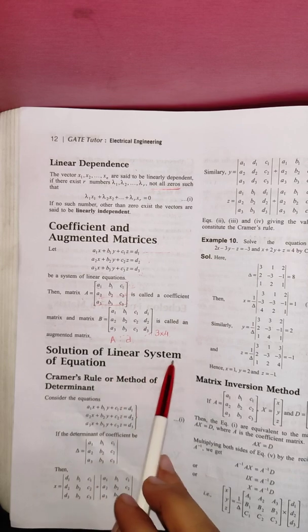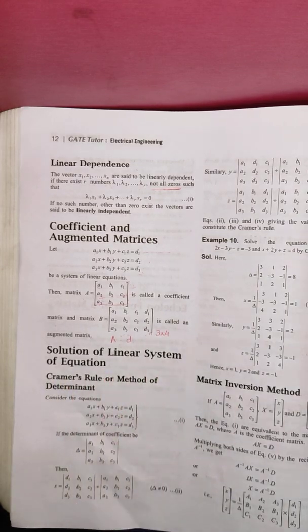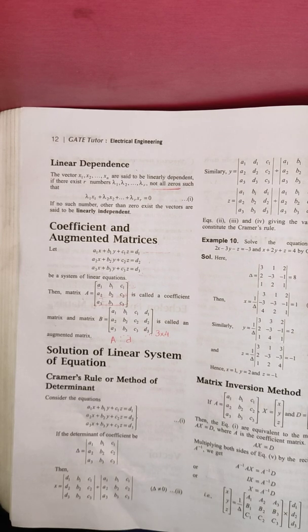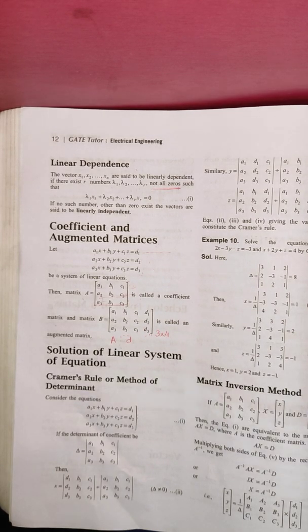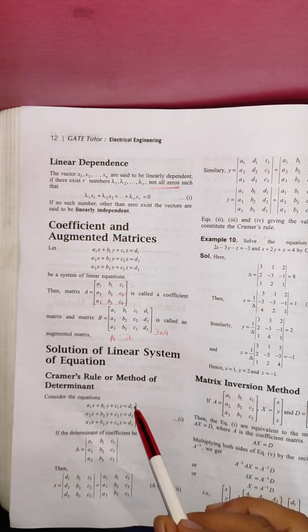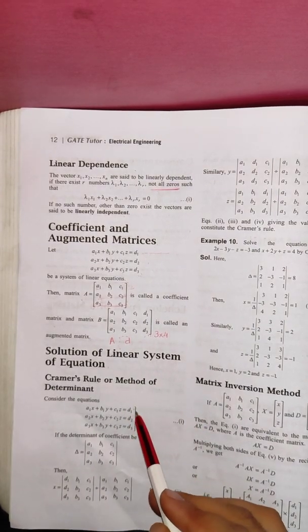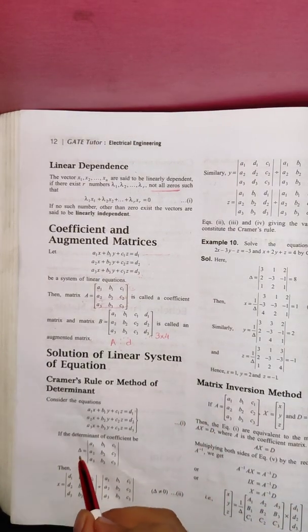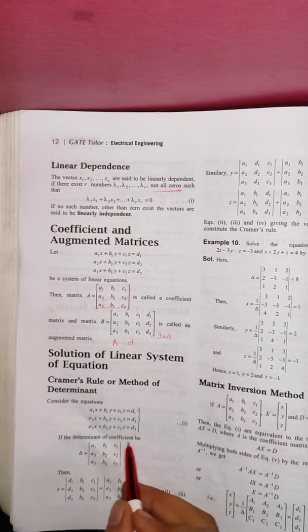Next is solution of linear system of equations. So there are various methods to solve linear system of equations. First is Cramer's rule or method of determinant. ये आपने 12th में भी पढ़ा होगा. So according to Cramer's rule, considering the three system of linear equations, let del be a determinant of coefficient matrix.